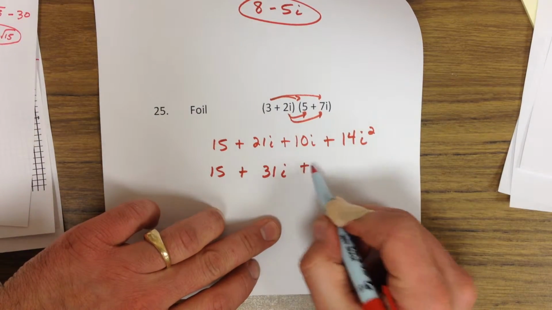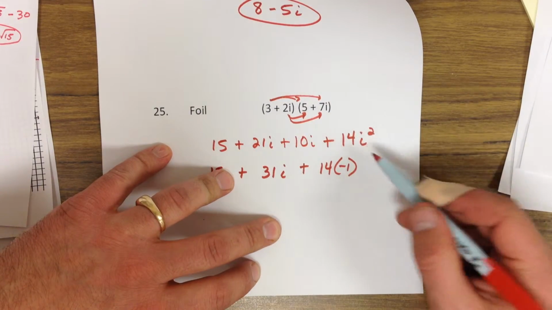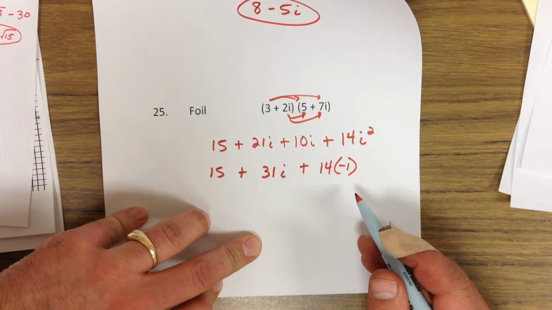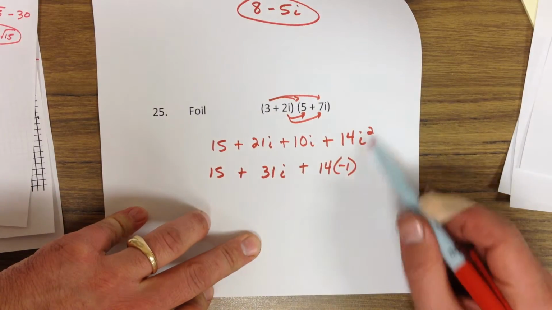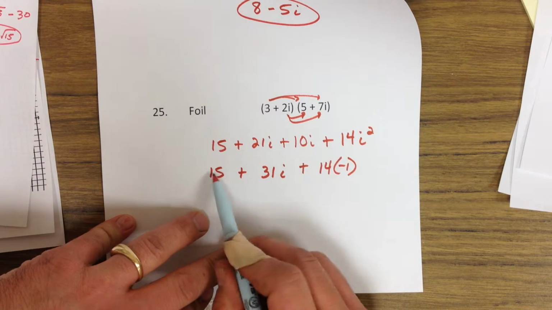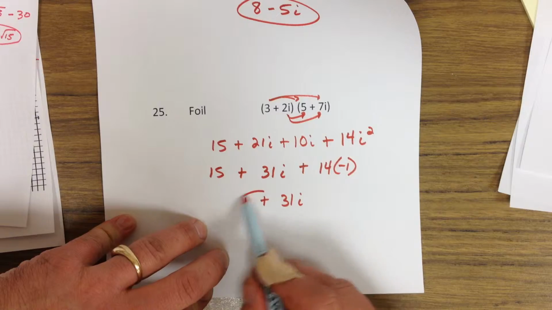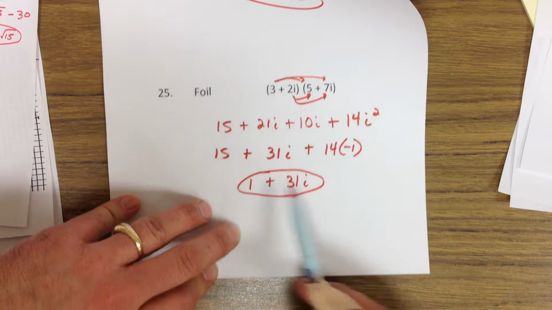Okay, and then this is 14 times, remember, i squared equals -1. So that's the key there to remember, because now I have -14 plus 15 is just 1. So I get 1 plus 31i.